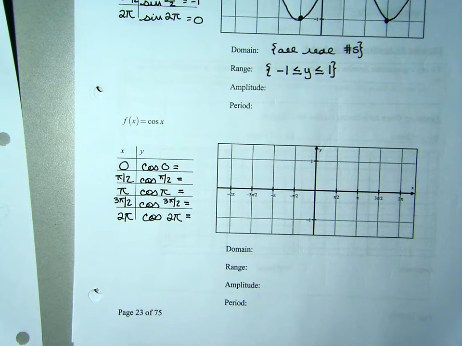And when you're done, you can plot them, but don't connect them yet, because we have to talk about the negatives and make sure that works out properly.